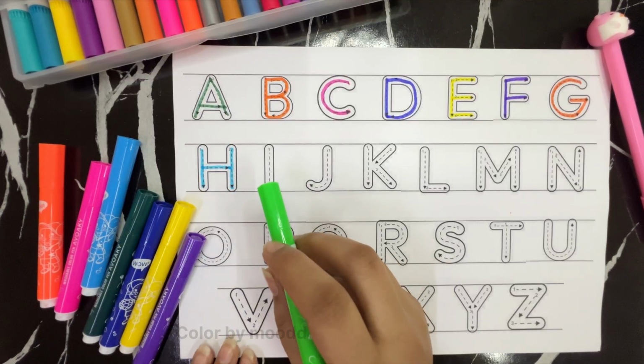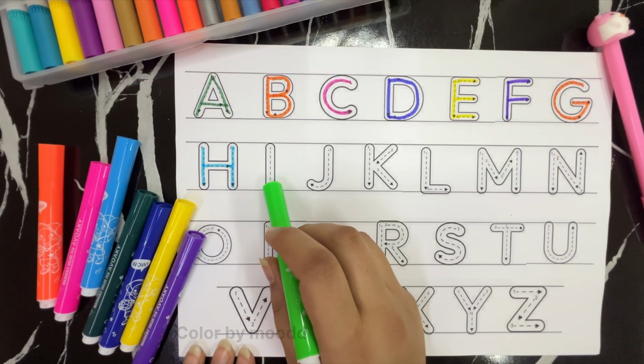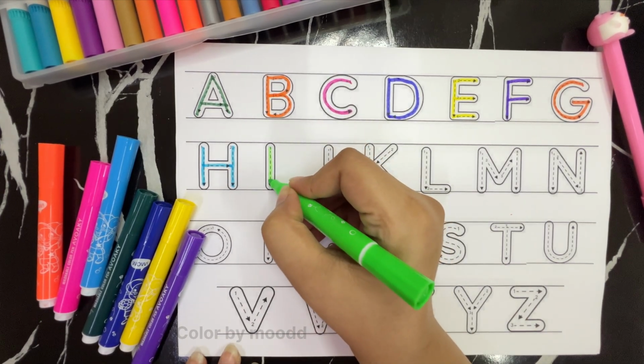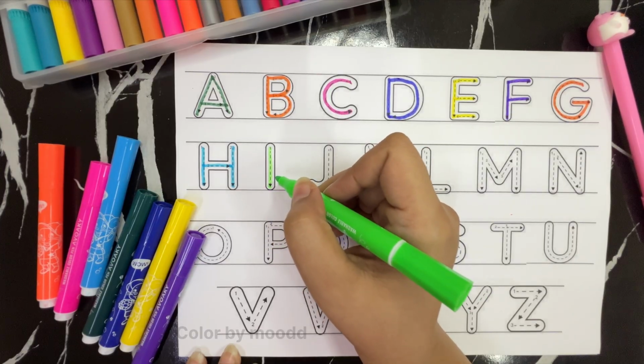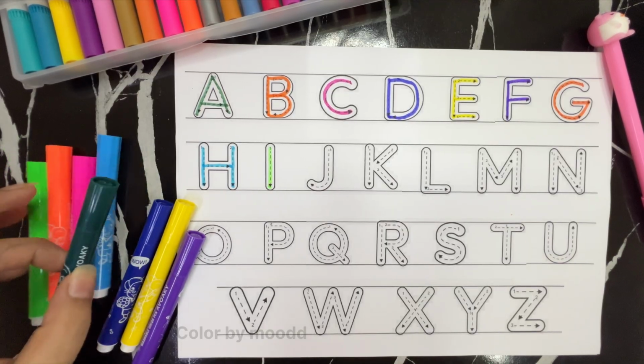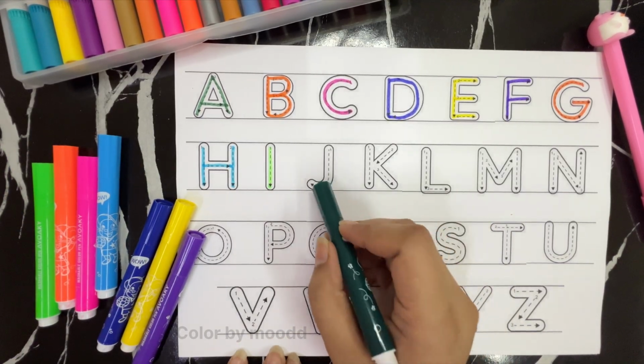Yes, letter I. Letter I we are writing with parrot color. I for ice cream. See the next letter. Yes, letter J.